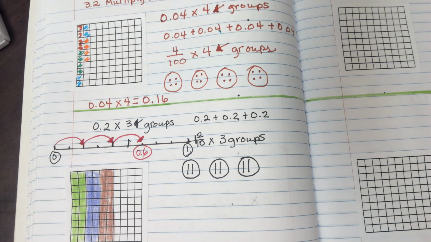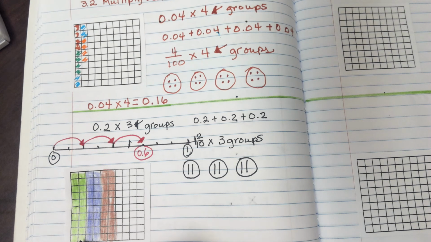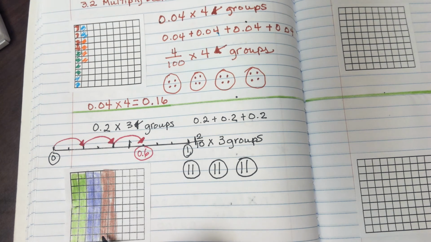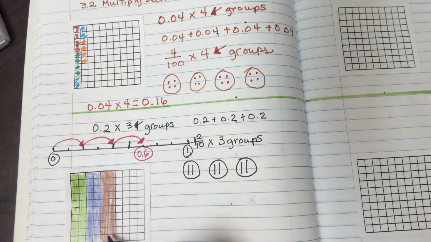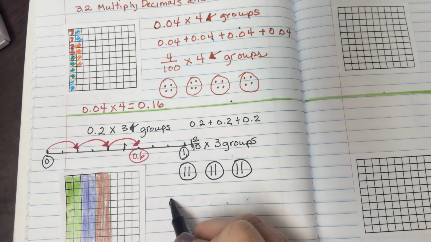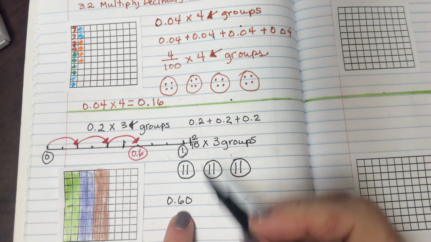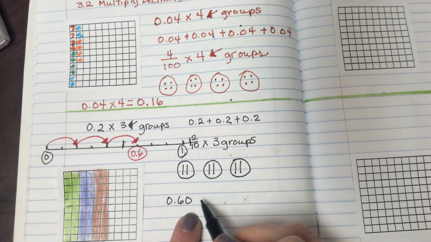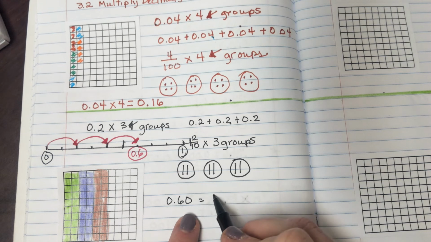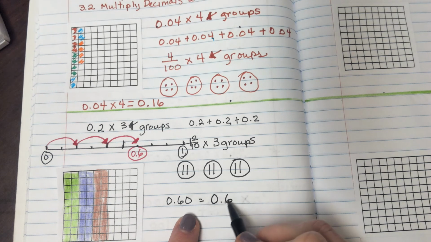You can glue it in. After you got it colored, go ahead and glue it in. When you count these up, ladies and gentlemen, you should end up with 10, 20, 30, 40, 50, 60, or 60 hundredths, 0 and 60 hundredths, or if I'm trying to get it to look like my answer, remember 0 and 60 hundredths is the same as 0 and 6/10.